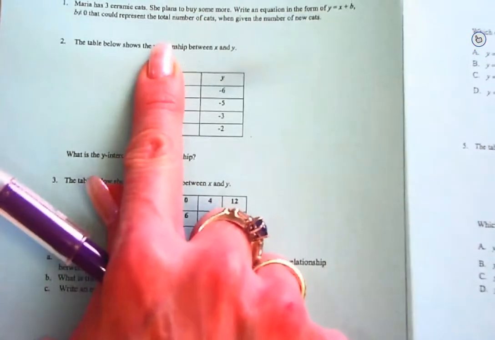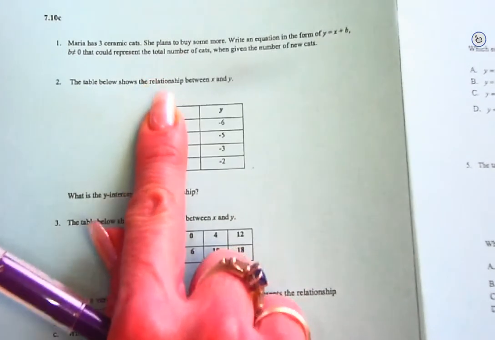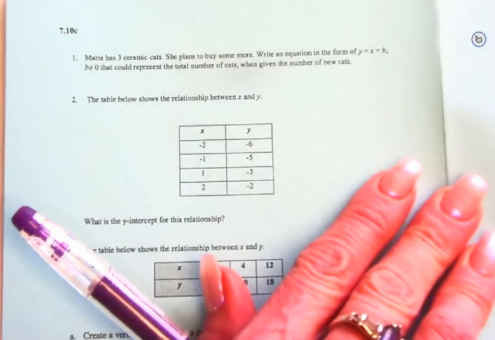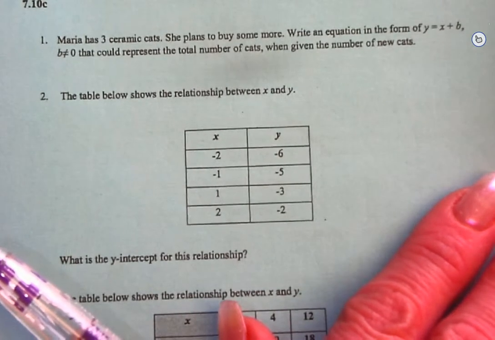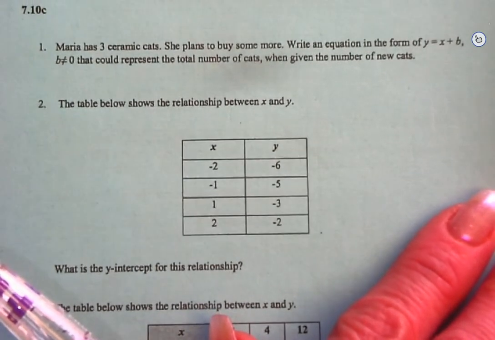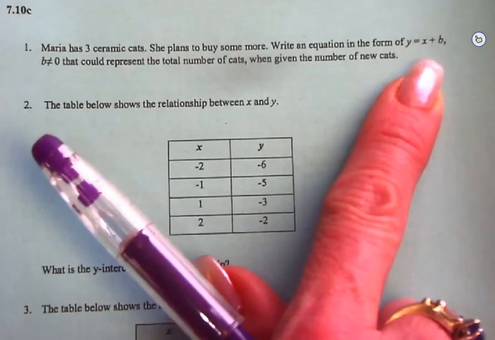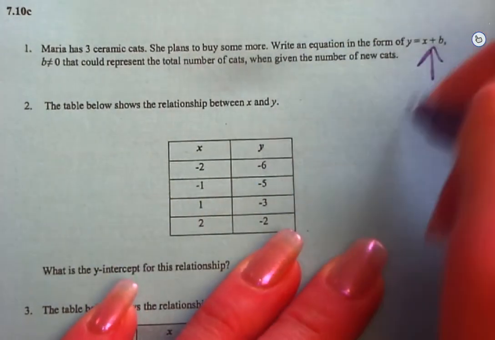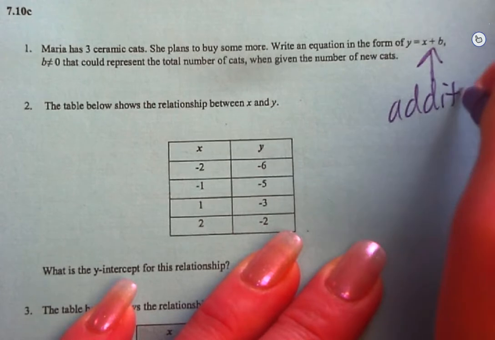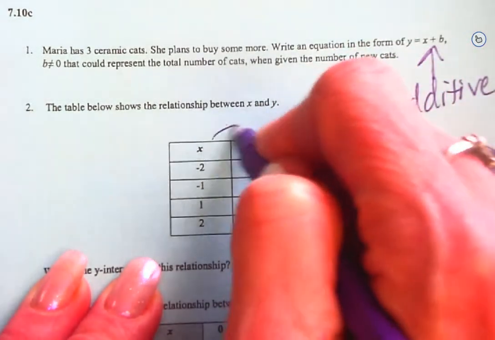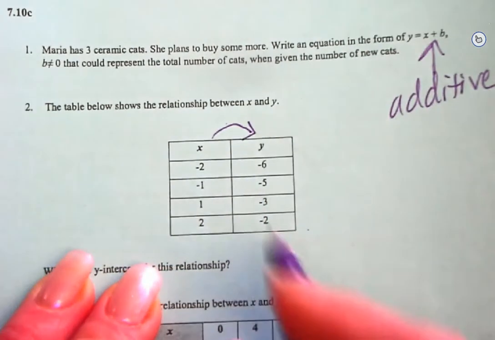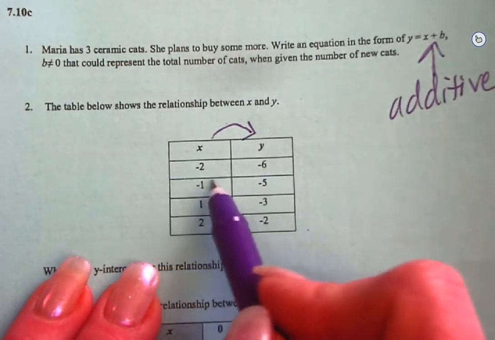All right. So this one we have additive relationships. So you guys should see that switch here. We're now going to additive. It says that Mary has 3 ceramic cats. She plans to buy some more. So we're writing the equation in this form. So if you see this form, that's additive. So you're looking for the additive relationship between x and y. Okay? So it's not multiplying anymore.